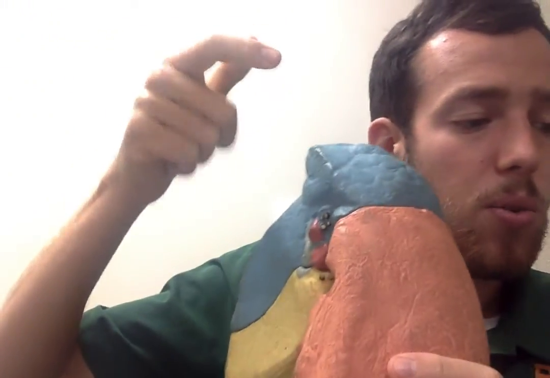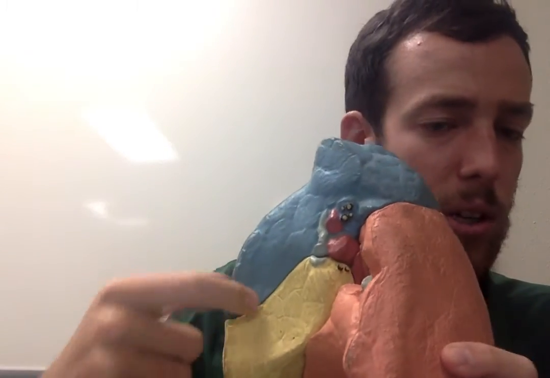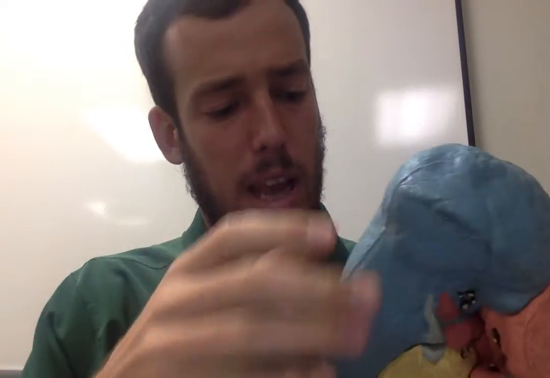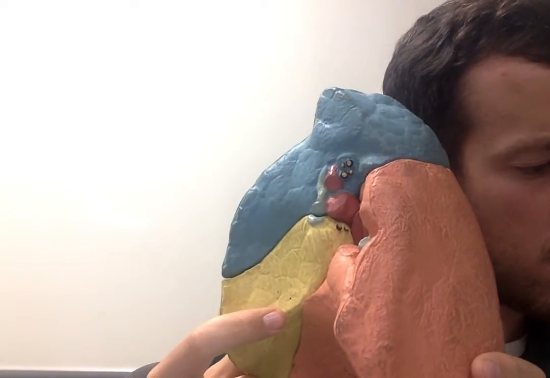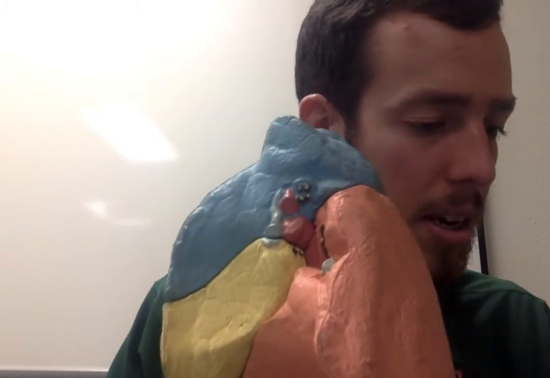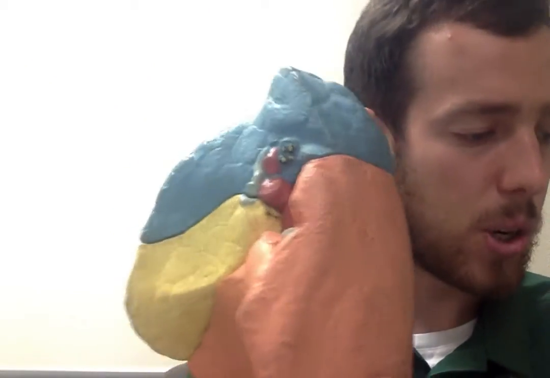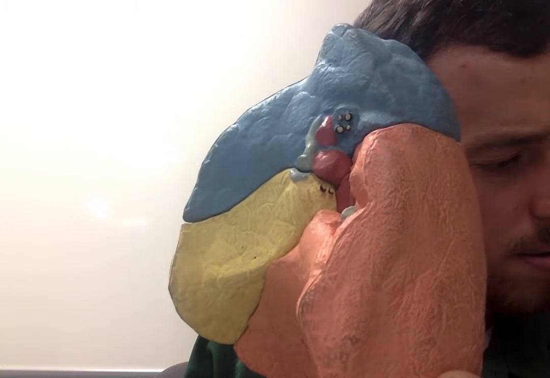Splitting the right superior lobe from the right middle lobe, you have the horizontal fissure. It's this gap. You can open it up a little bit, but it's that gap between the two. And then between the right middle lobe and the right inferior lobe, you have another gap, another canyon. That is the right oblique fissure. I think that's it for our right. So we had 3 lobes on the right.